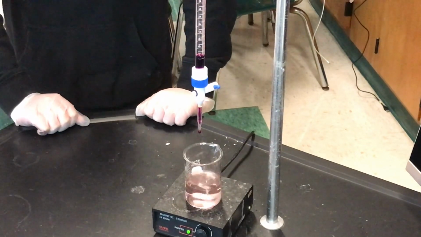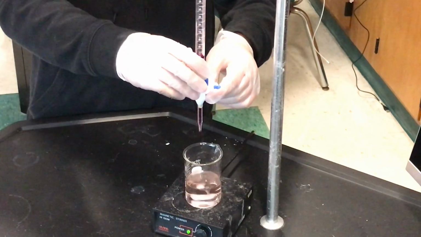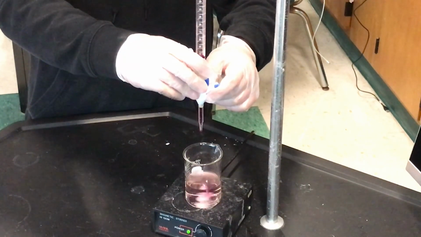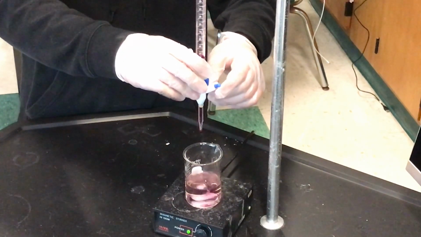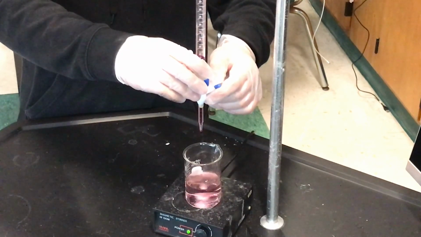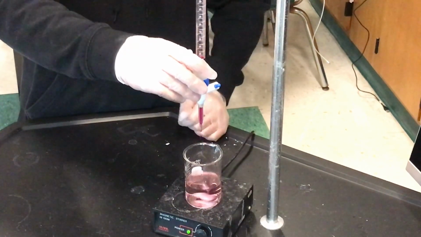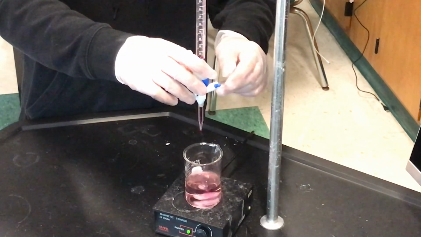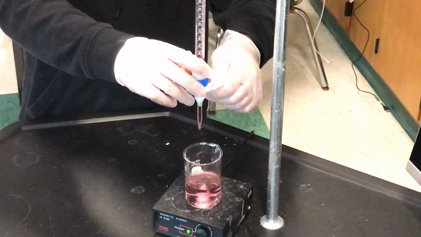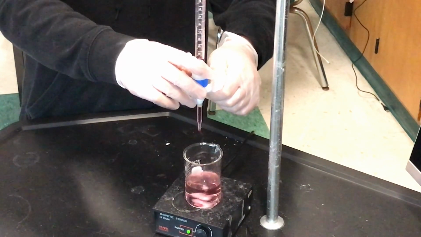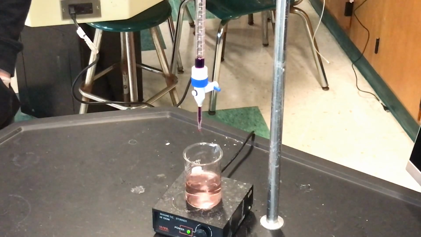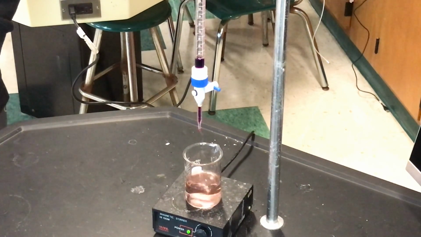Nope, so add a little more. A little more. That was good. Just a tiny bit. Drop it or something. There we go. Is that still color? Is that a color change? Yeah, definitely, yeah. Should I stop it? Yeah, I would. Okay, so find that final volume.